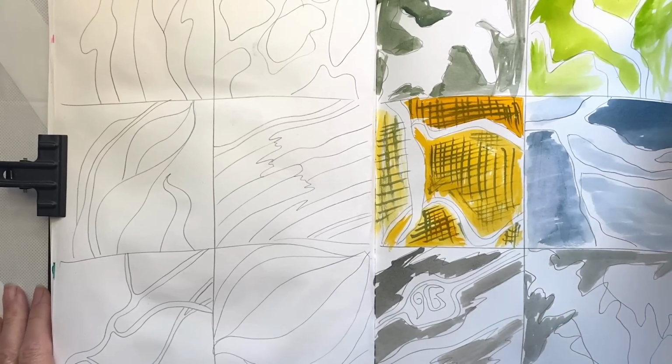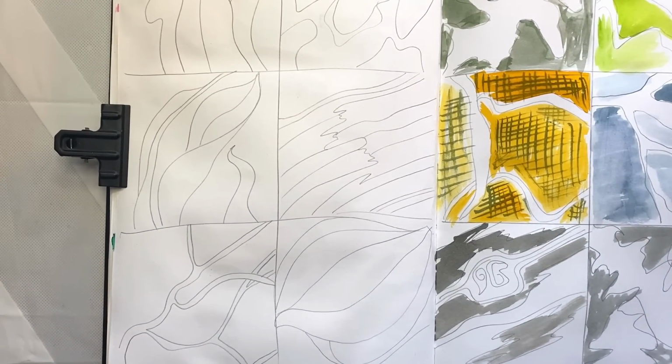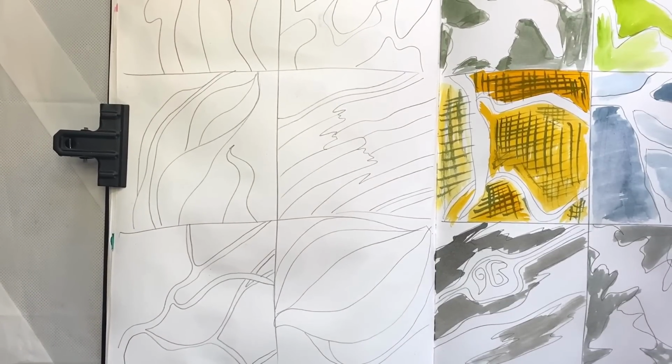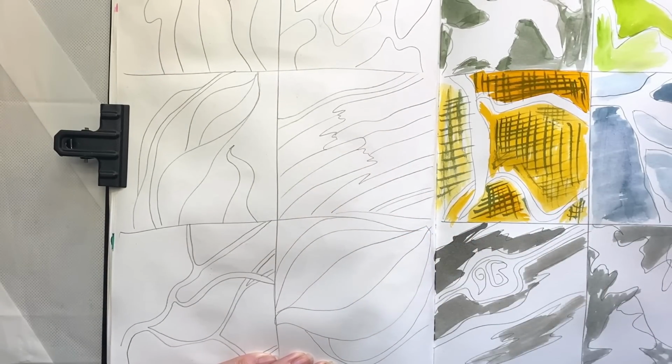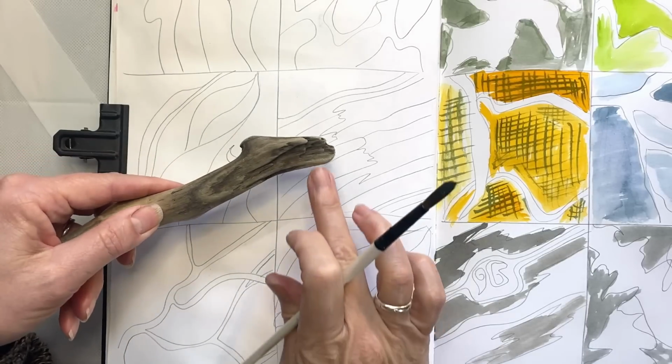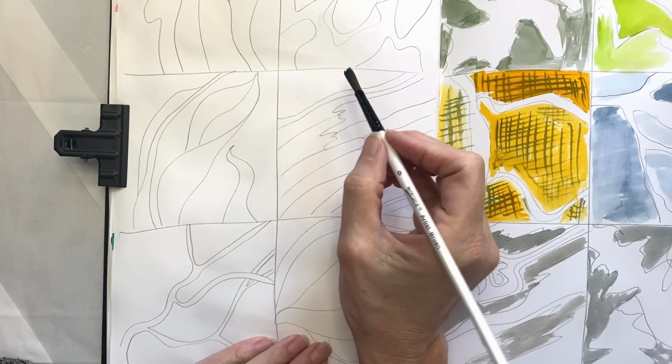First of all, I'm just going to move that over that way a little bit. Go back to that orange, but mix with a little bit. This is from the wood. I'll show you. Quite liked that. See these bits here, kind of took my idea from that.